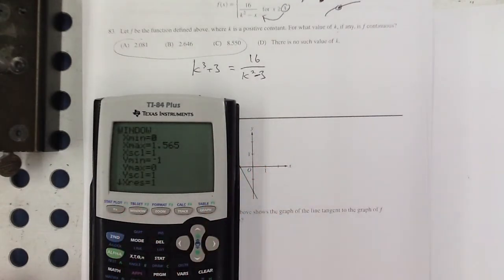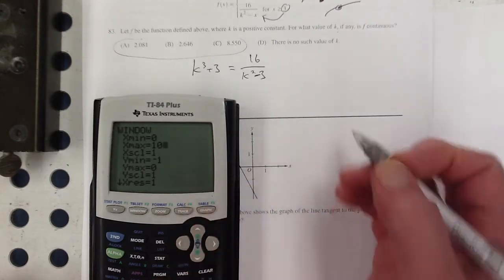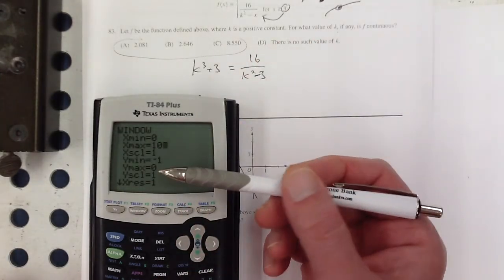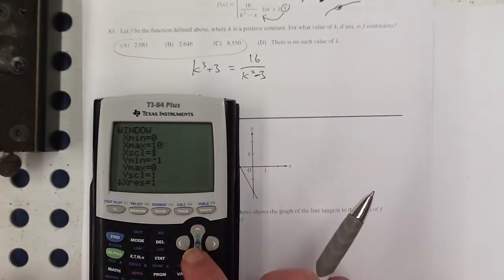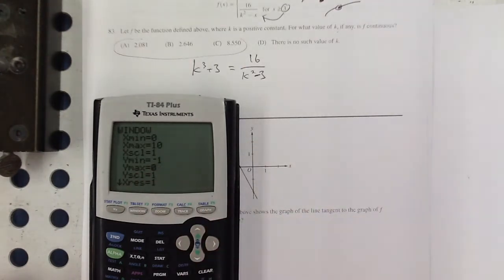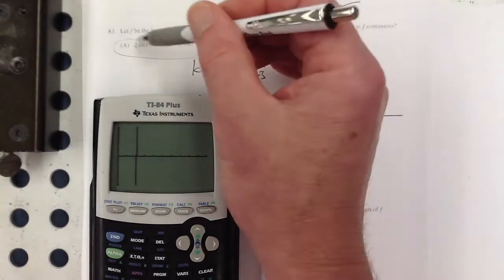So make my window reflect that set of choices. And I'm interested in where it crosses the axis. So from -1 to, as long as it goes from negative to positive, I should be able to see where it crosses just fine. Boom. There it is. So very close to 2.